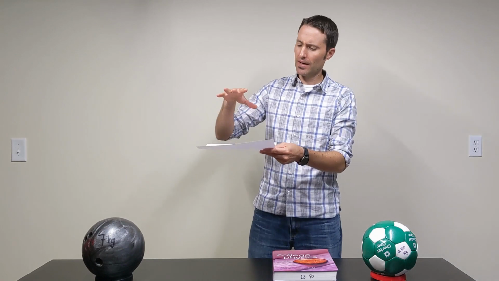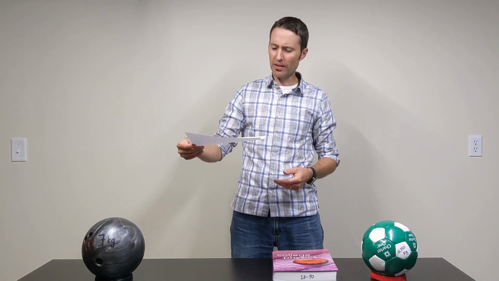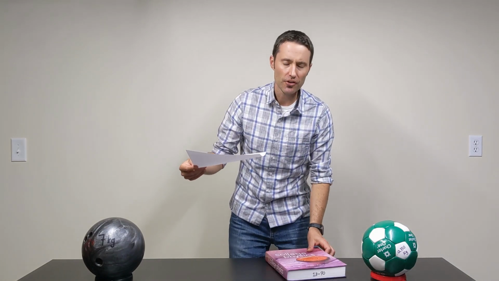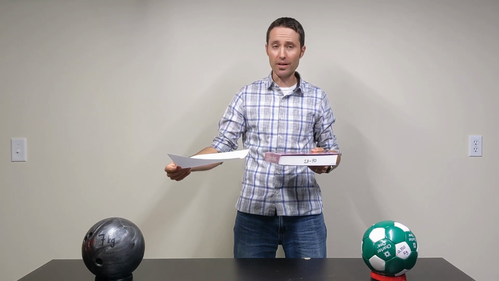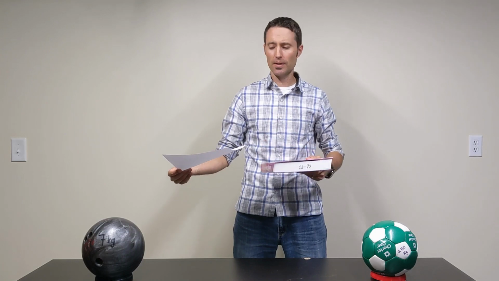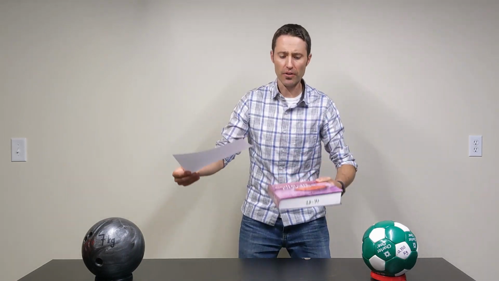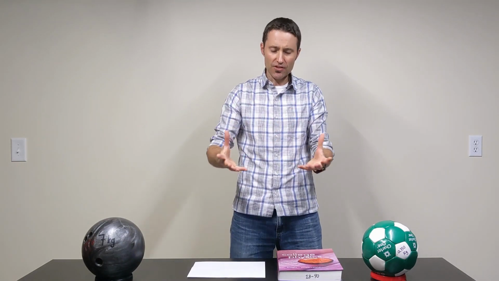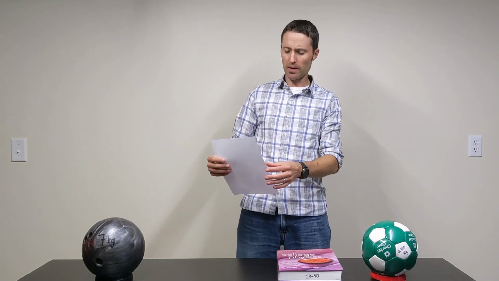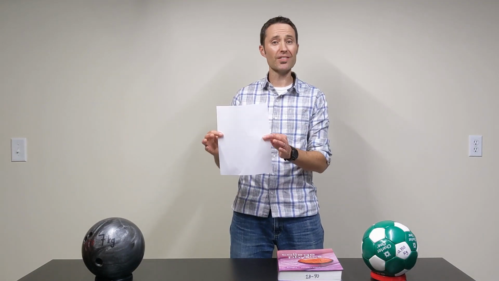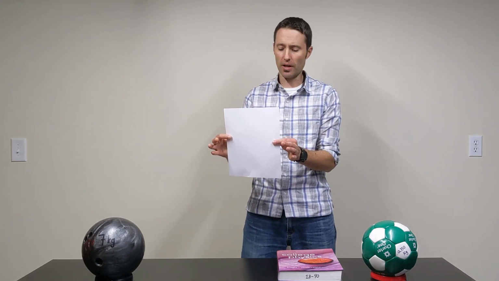Well, apparently, this paper, because it's not very massive, there's a greater impact on its motion. The air particles have a greater impact on its motion than they do on the textbook, because anything that falls through the air has to kind of spread out and get away from it. So it's contacting air particles on the way down, and apparently they're resisting this more. It affects its free fall motion a lot more.